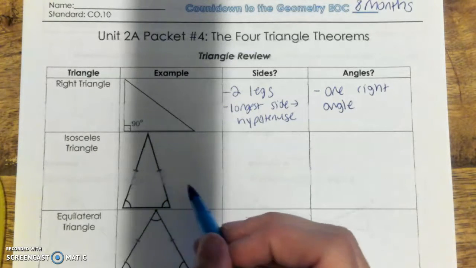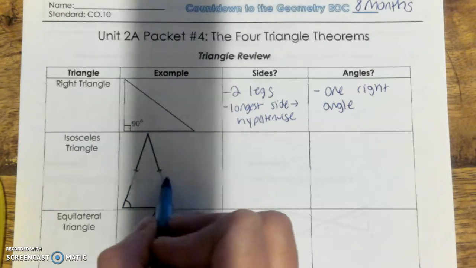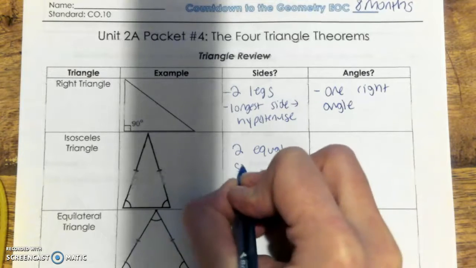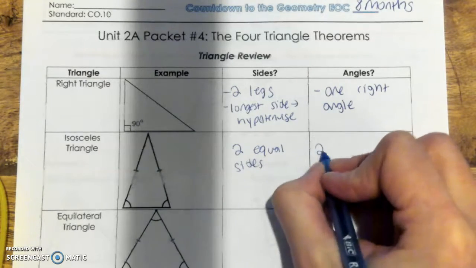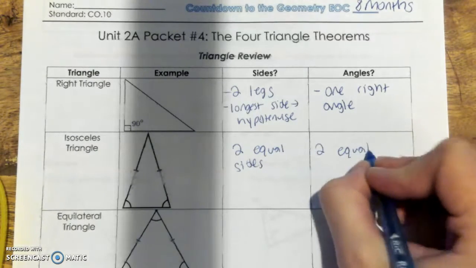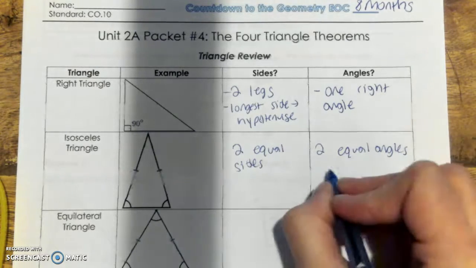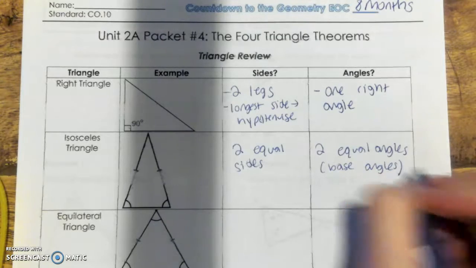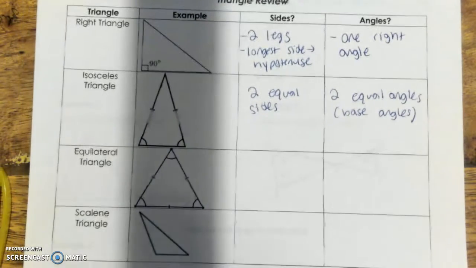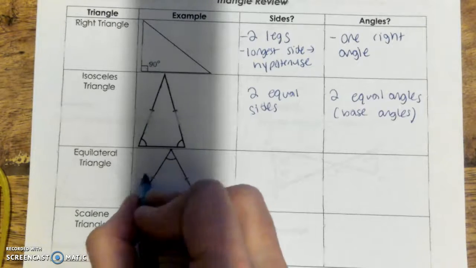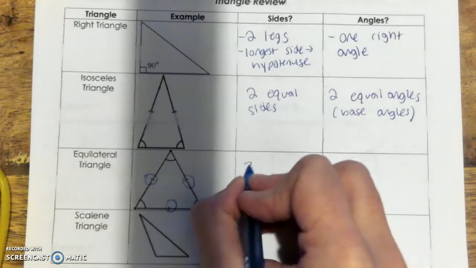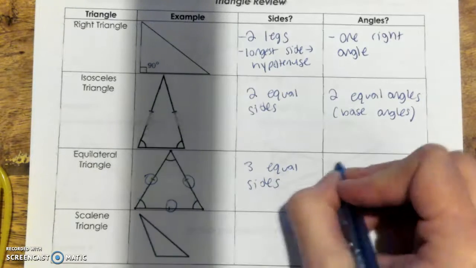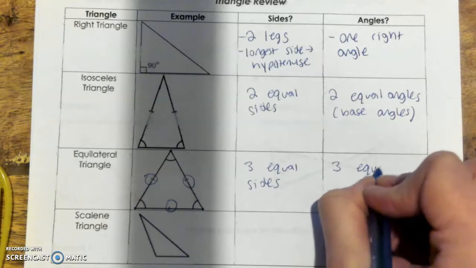All right, isosceles triangle. You've got 2 equal sides. So we'll say 2 equal sides and 2 equal angles. And those are called the base angles. All right, equilateral. We have 3 equal sides and 3 equal angles.